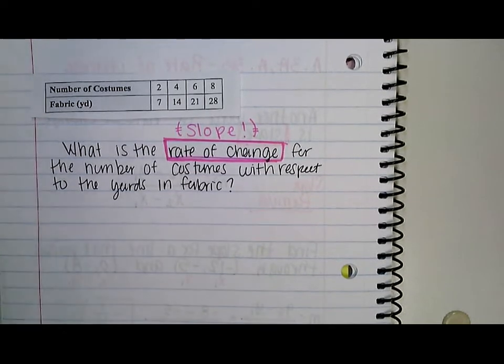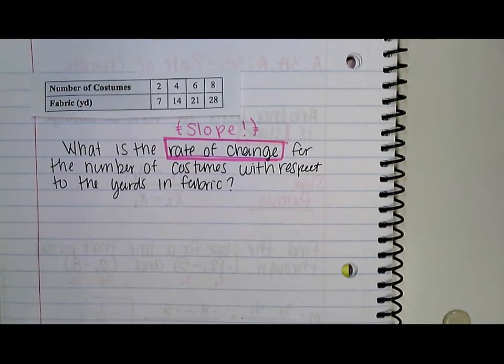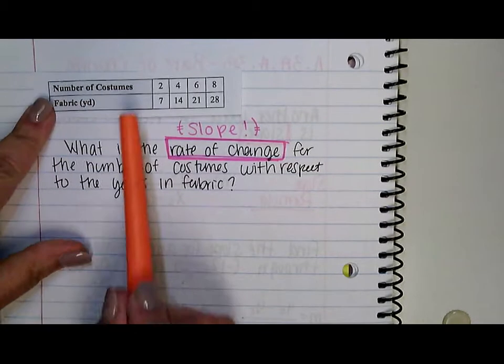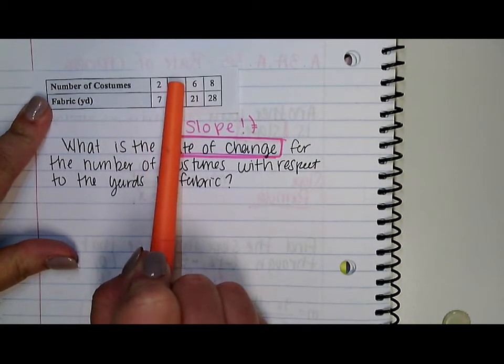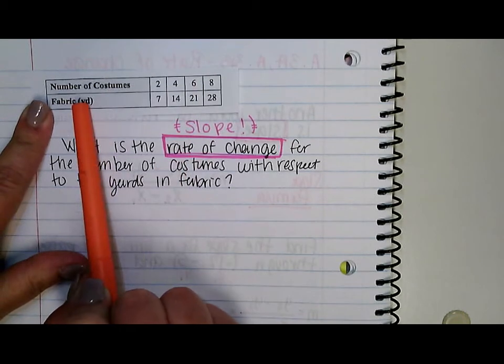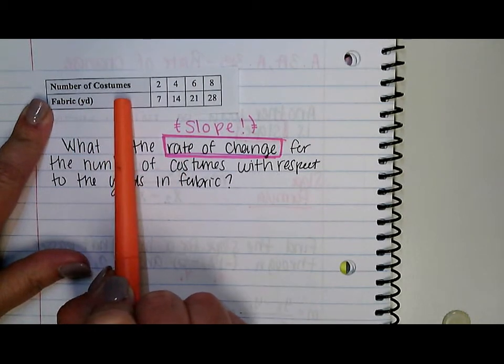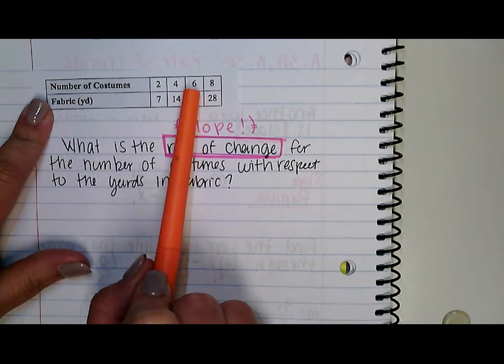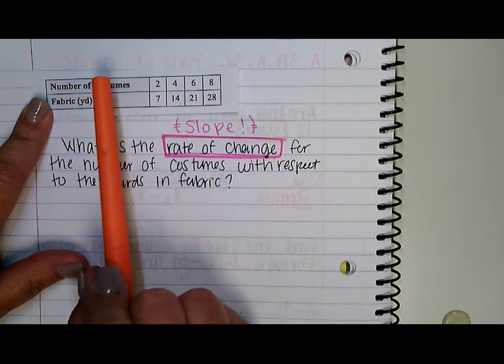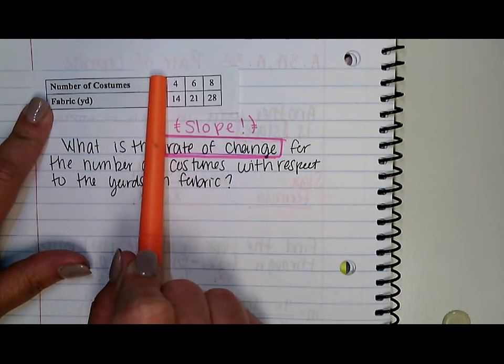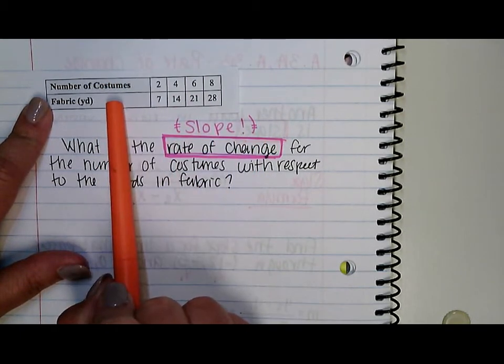Okay, let's look at this table. And here we got the number of costumes. So we're talking about 2, 4, 6, 8 costumes. And then fabric and yards. So something to describe this table would be, a certain company is making costumes and they need to get fabric.